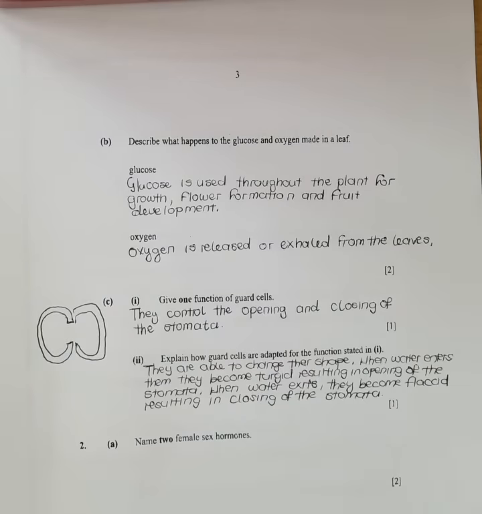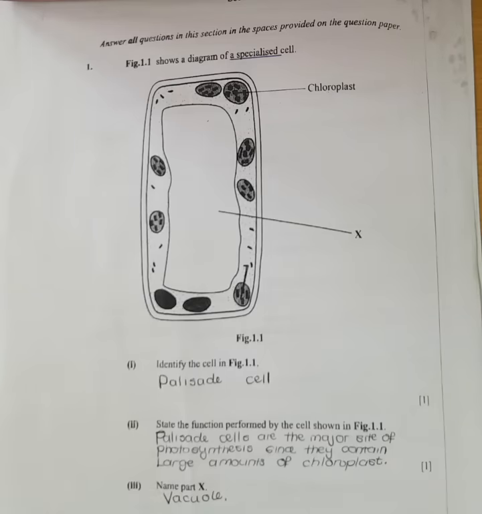So that was all about number 1. I'm going to summarize the answers on number 1 before we go to number 2. So on number 1, this cell is known as palisade cell, and then on part 2, the function of palisade cell is that it is the major site of photosynthesis, and then the part labeled X is known as vacuole.